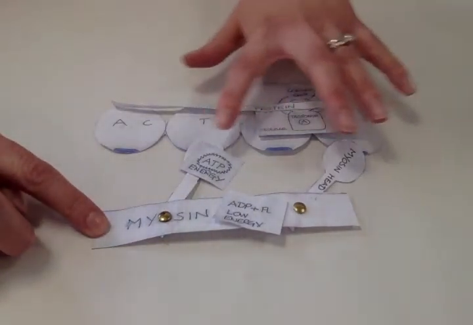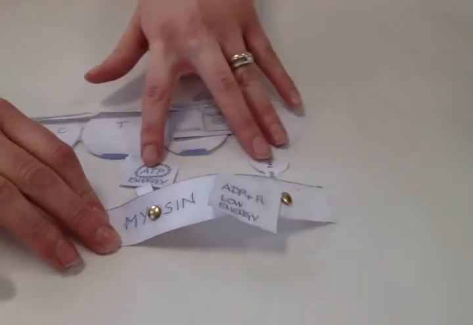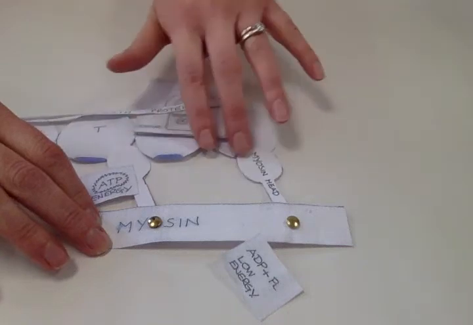As soon as the myosin binds to the actin, the myosin head uses that energy molecule, ATP. As myosin uses the energy, it changes shape and moves through the power stroke, pulling the actin molecule towards the M line. We will come back to this.